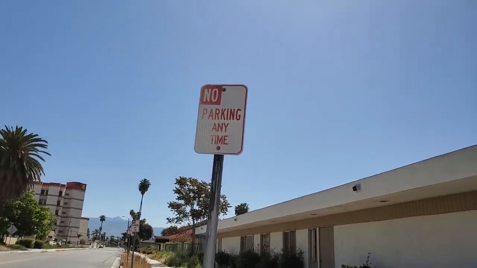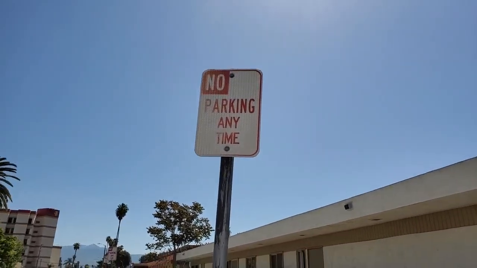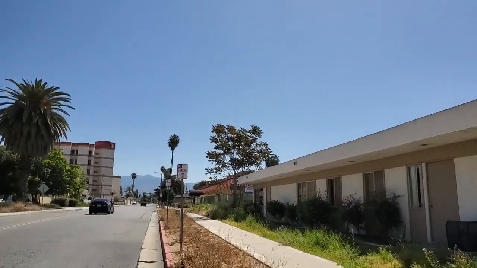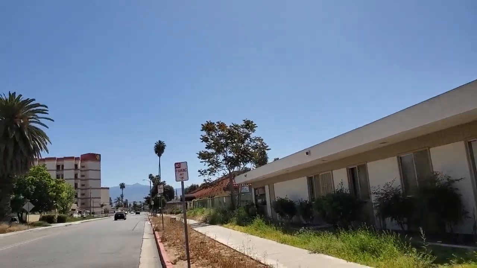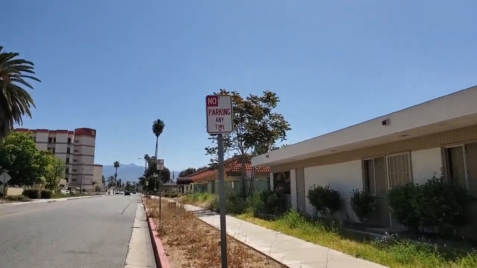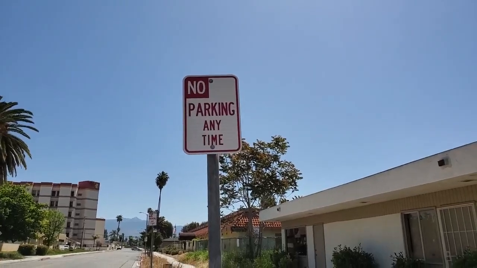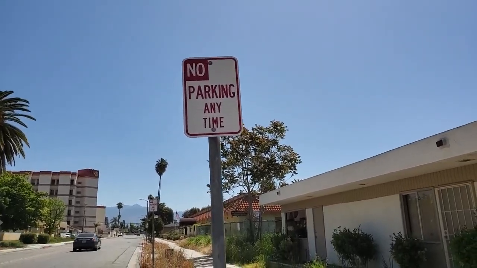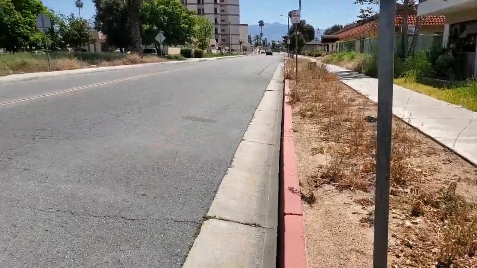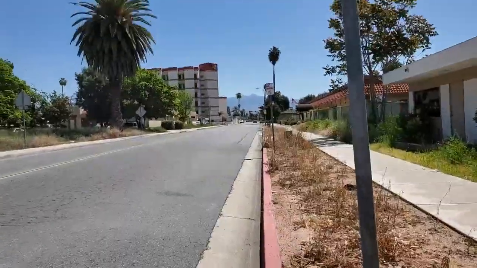Here is another community sign. Can you read what that says? It's a little faded. I am going to walk down here to this one. We'll take a closer look. It says no parking anytime. That means no cars or trucks or vehicles of any kind are allowed to park in this area.